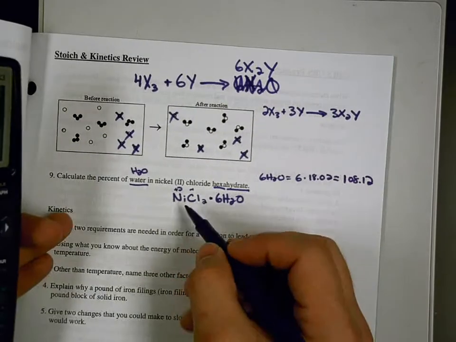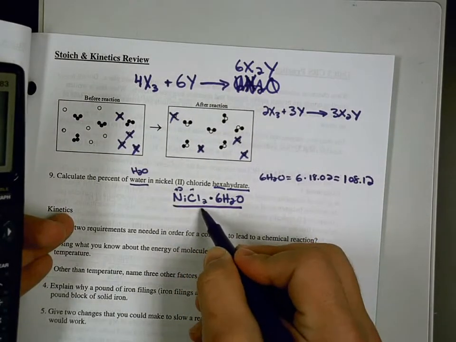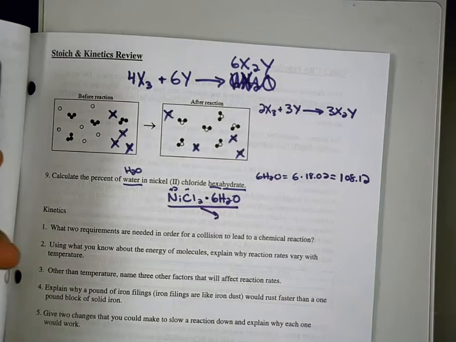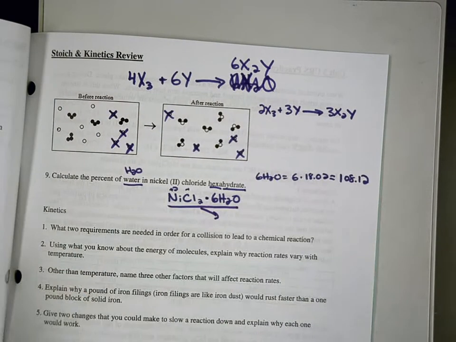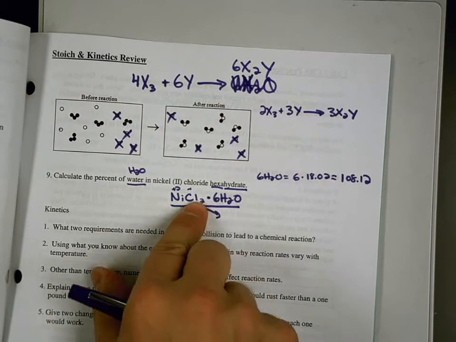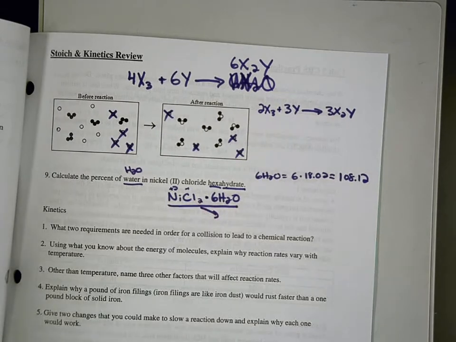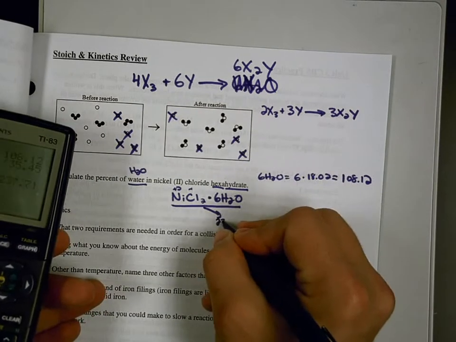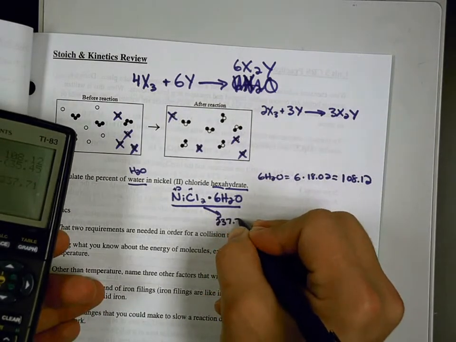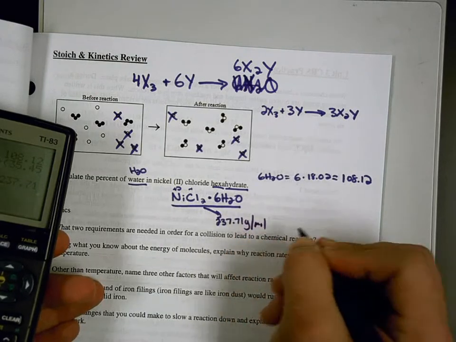And then we need to add to this the entire substance. So the nickel chloride, we would add to that 1 nickel, which is 58.69, and then 2 chlorines, which are 35.45 times 2. So that means the total molecule is 237.71 grams per mole.